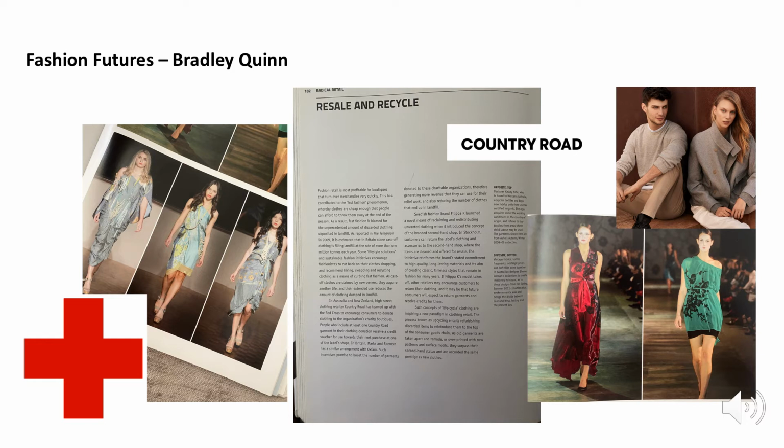For example, Country Road, a high street shop in Australia and New Zealand, have teamed up with the Red Cross to encourage consumers to donate clothing rather than throw it away. They've done this by setting up an incentive, so if the consumer comes in with an item of clothing that is actually from Country Road, they'll receive a voucher to spend in store, which I thought was a really nice thing, because as well as knowing that you're doing a good thing for the planet, they're also being rewarded for this, which will hopefully encourage them to keep coming back and keep donating rather than just throwing it away.